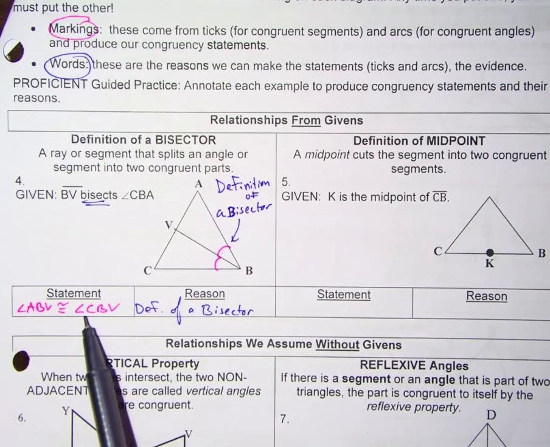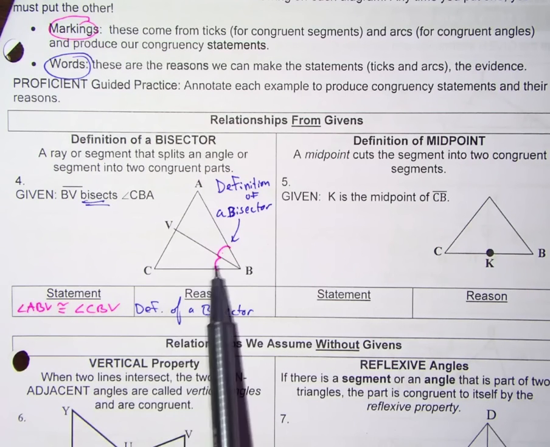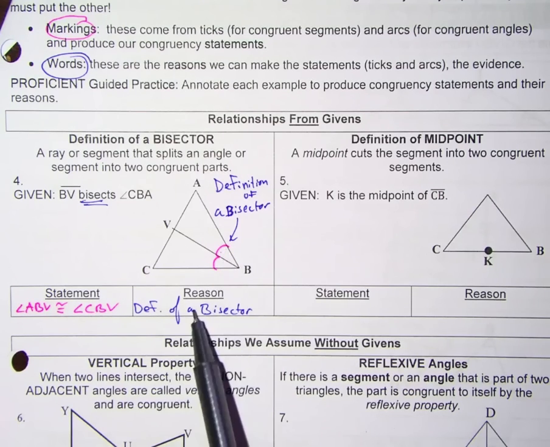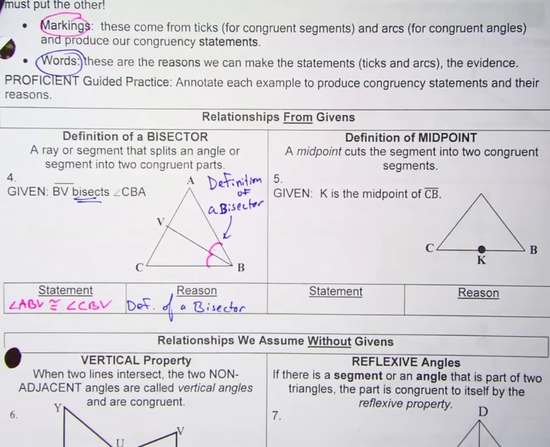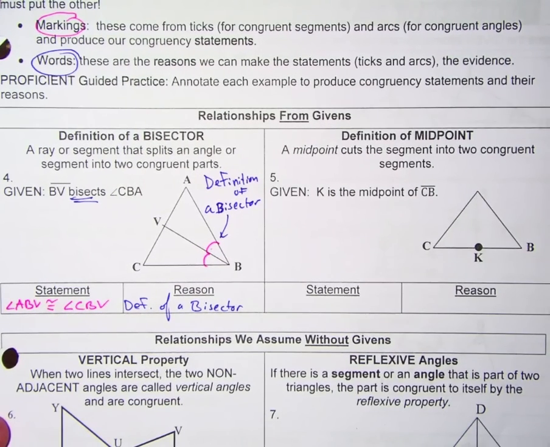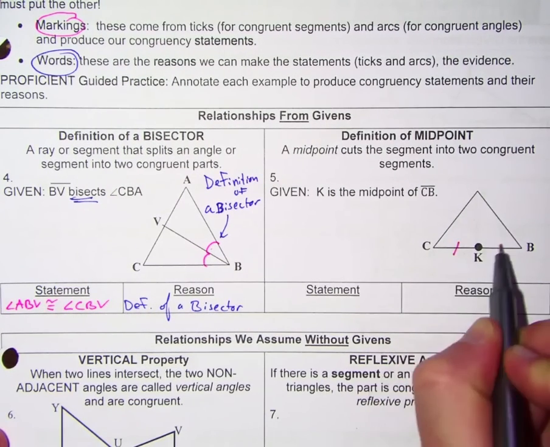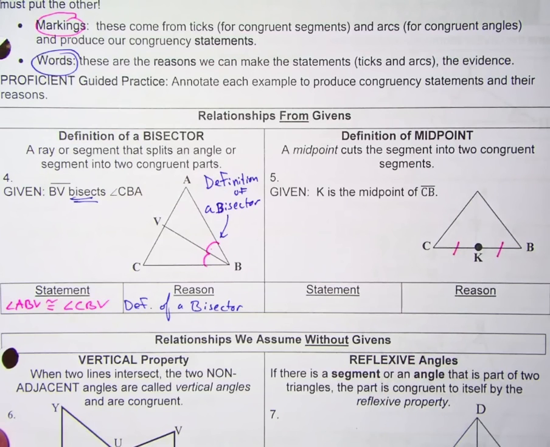We're going to do a lot of this statement and then reason. You can't make a marking, which is going to be the statement, without a reason for why you were able to make it. It's going to go right next to it. I think this because this. Let's look at this next one. Definition of a midpoint. If K is the midpoint of segment CB, it means it's the halfway point, meaning the segments on either side are congruent. Why was I able to make this marking?